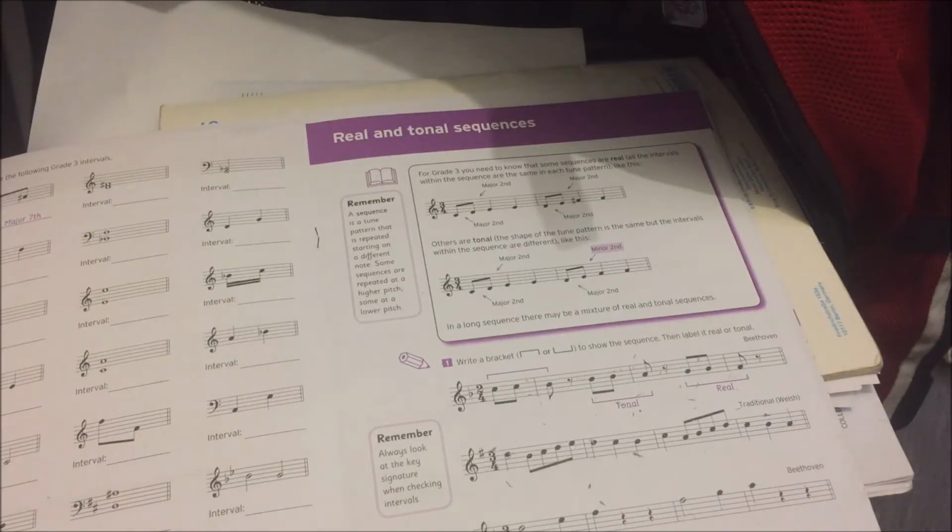A sequence, if you remember, is like an ostinato, but ostinatos, or ostinati, are exactly the same. Sequences are the same kind of pattern, but it starts in a different place.